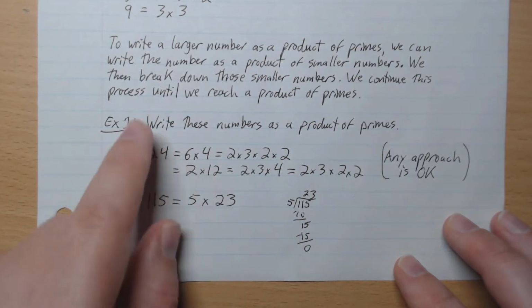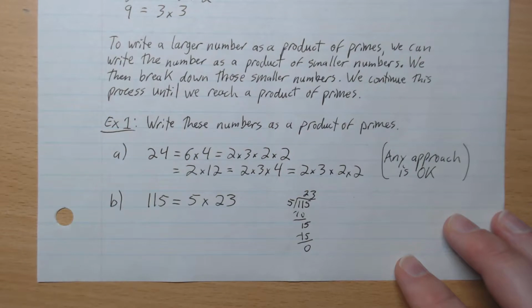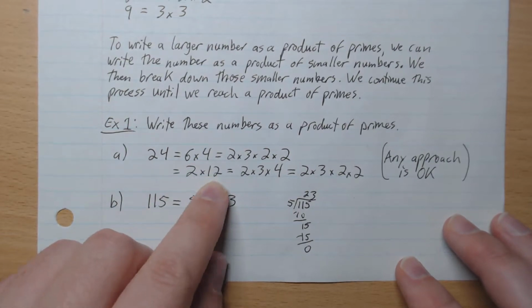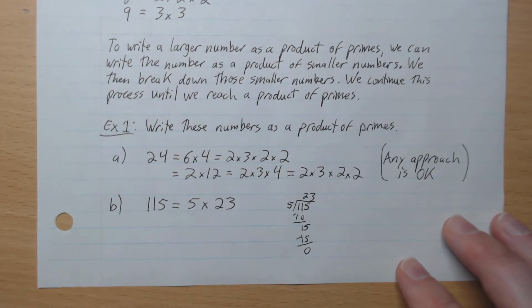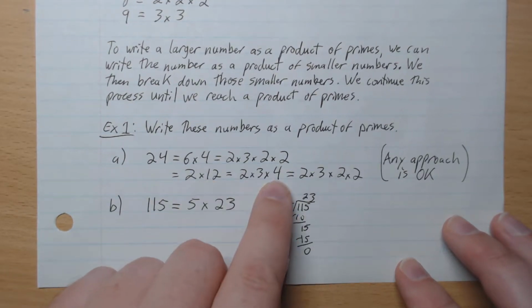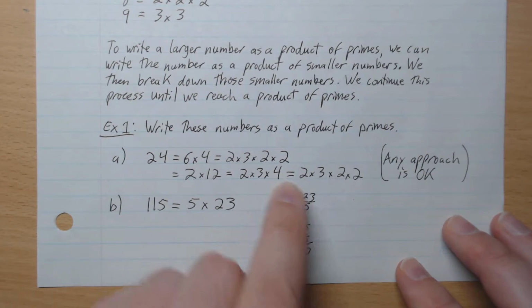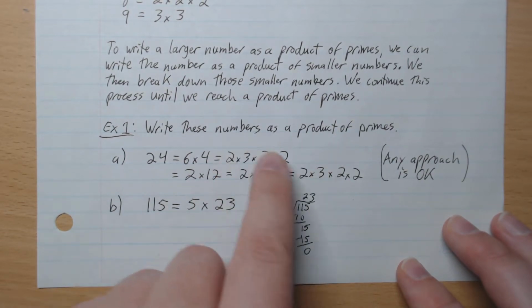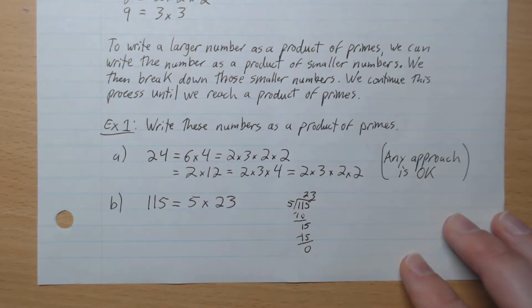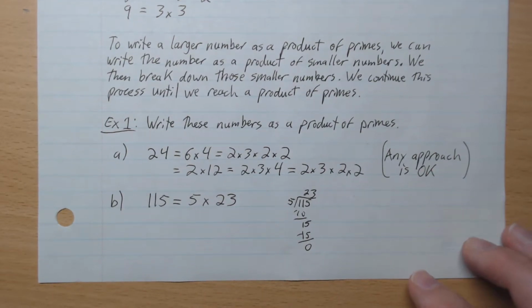But we can also think of it another way. Instead of 6 times 4, maybe you thought 2 times 12. And that's okay as well. Any approach is okay. You'll get to the same answer. And so 12 is broken up as 3 times 4. And then 4 is broken up as 2 times 2. And so you see these are the same product of primes. So any approach is perfectly fine.